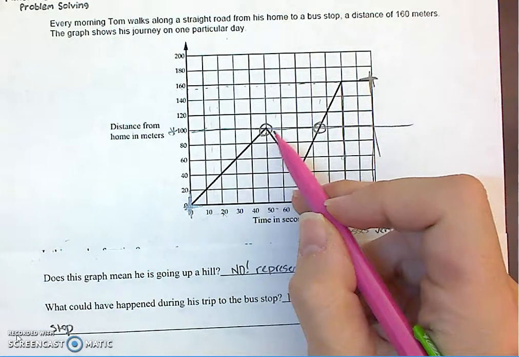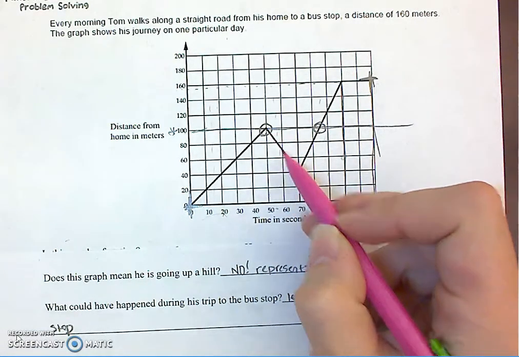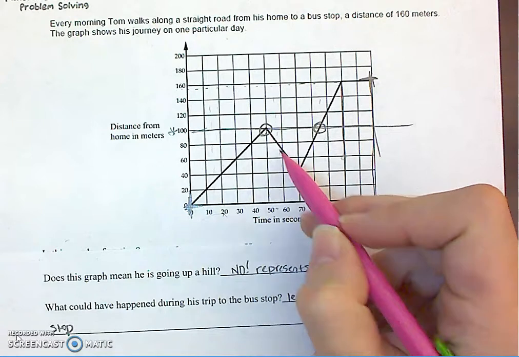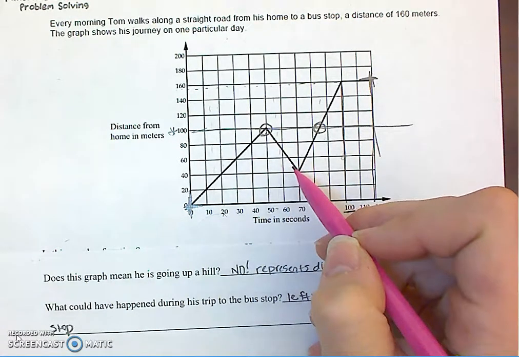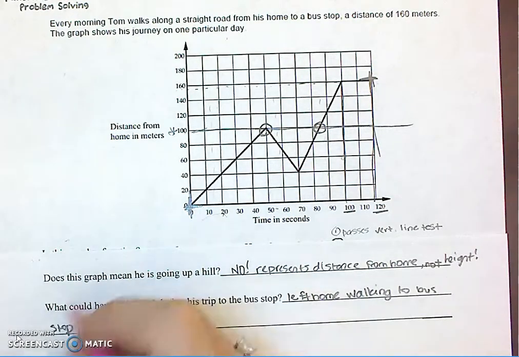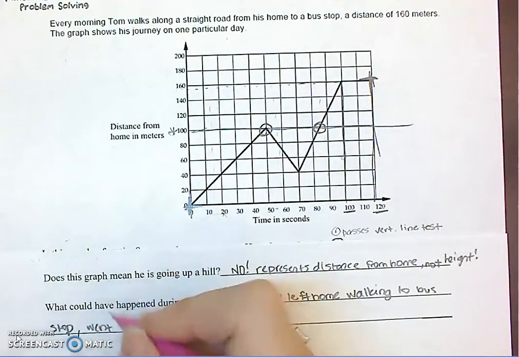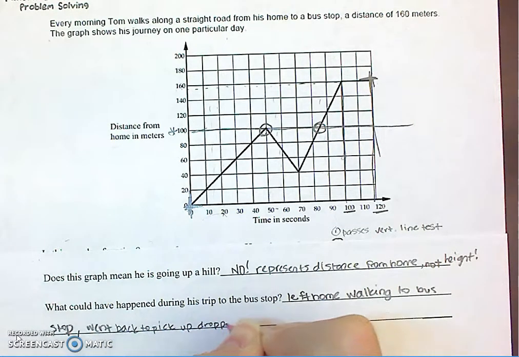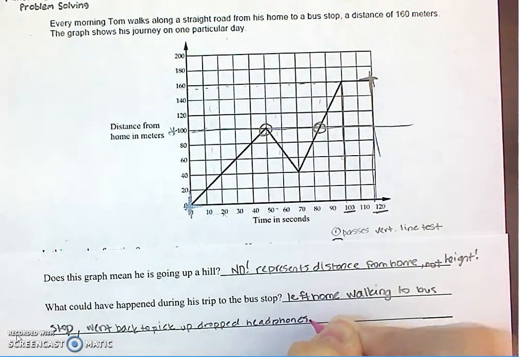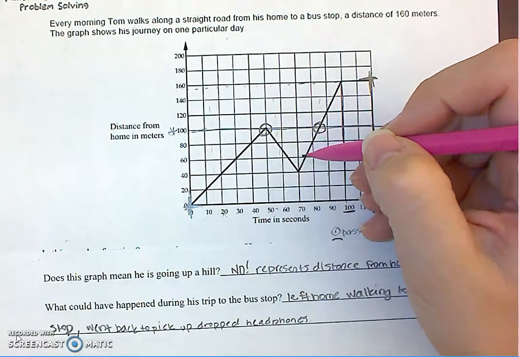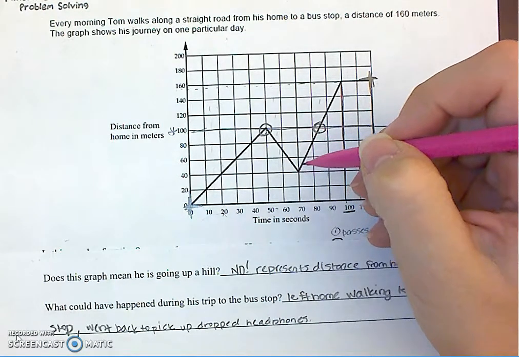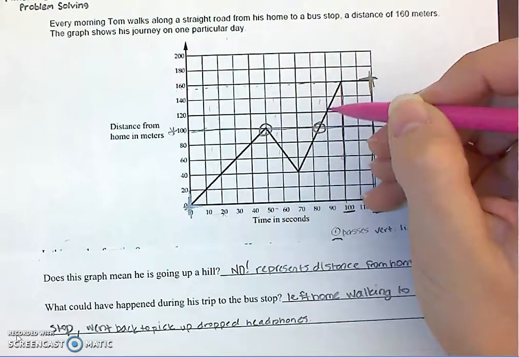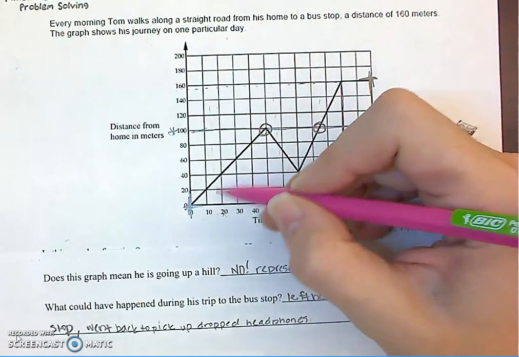At some point right here, he goes back. He goes back towards home because the distance is getting smaller, so he's headed back towards home. And maybe he went back to pick up his headphones that he dropped. So at this point, he's gone back, he's picked up his headphones, and then because this graph is steeper, do you see how it's steeper than this line right here?